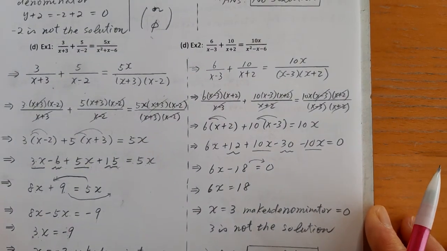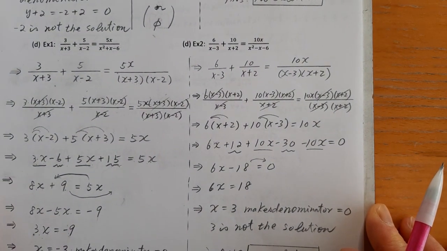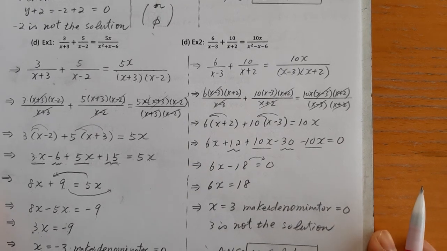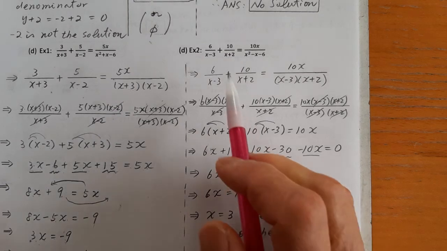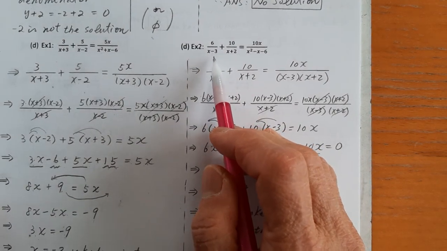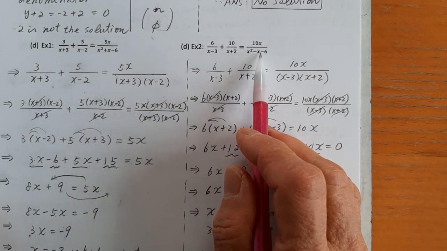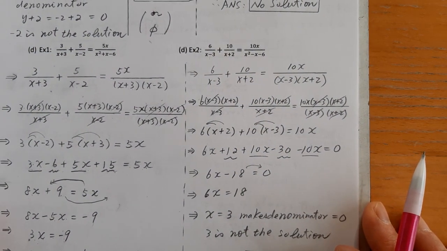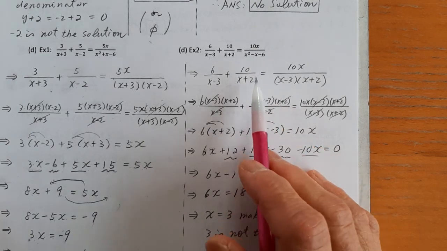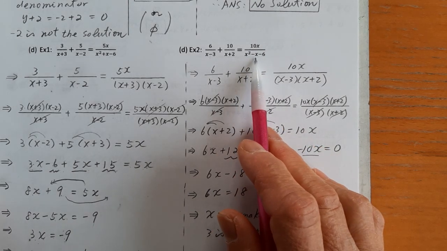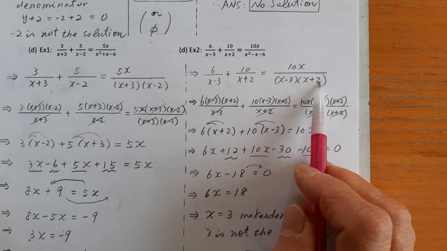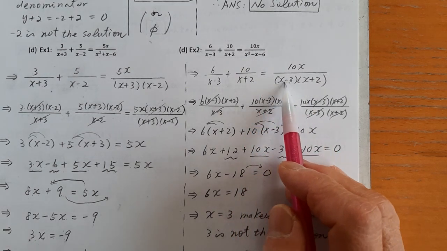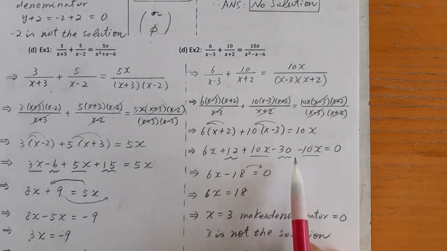And the next one, question 3D. This one also needs you to factor x squared minus x minus 6. Find two numbers that multiply to negative 6 and add to negative 1. So negative 3 times 2 is negative 6, and negative 3 plus 2 is negative 1. So put x minus 3 times x plus 2.